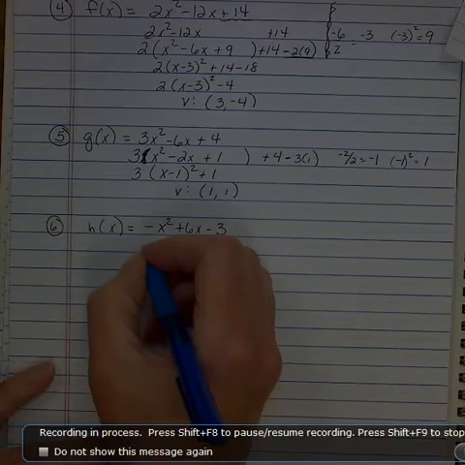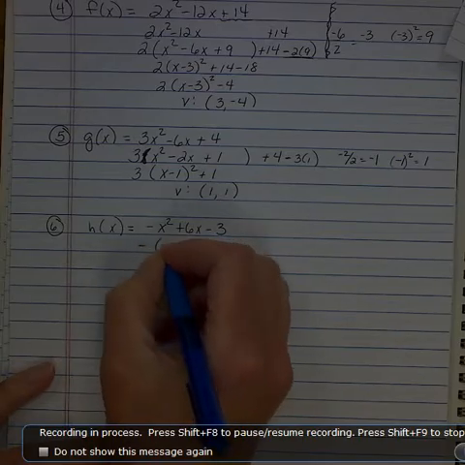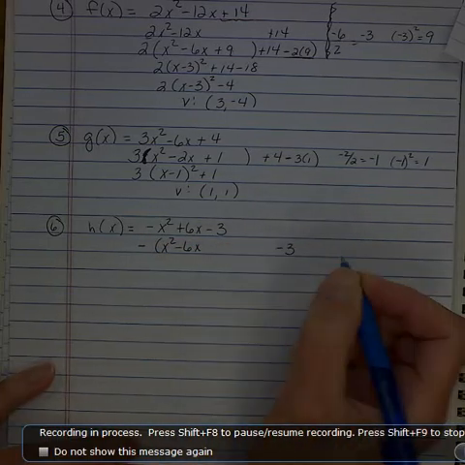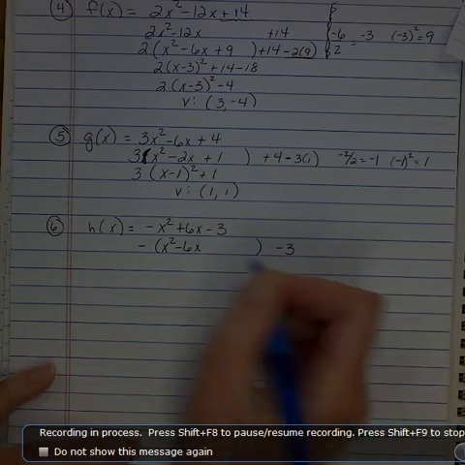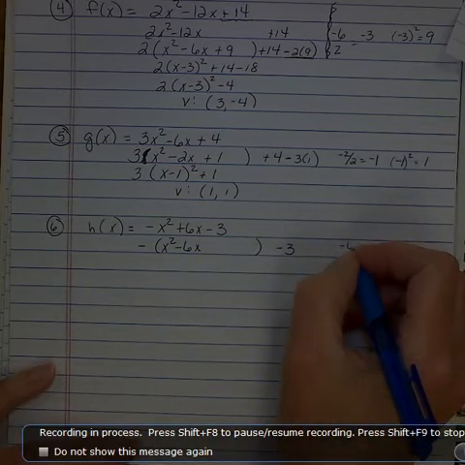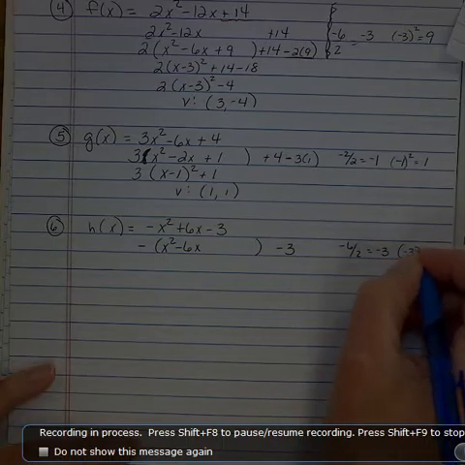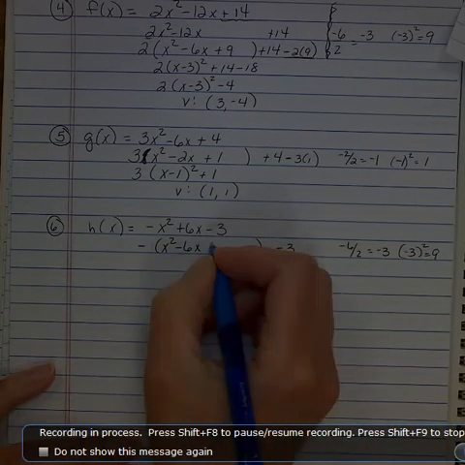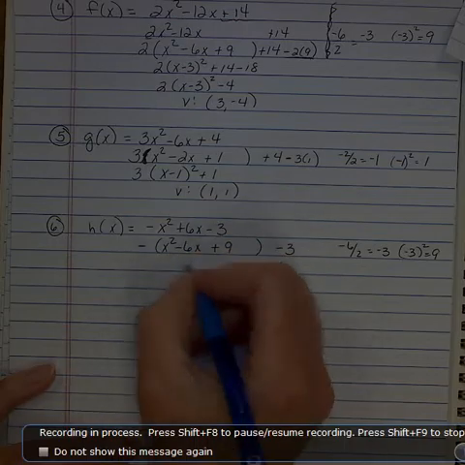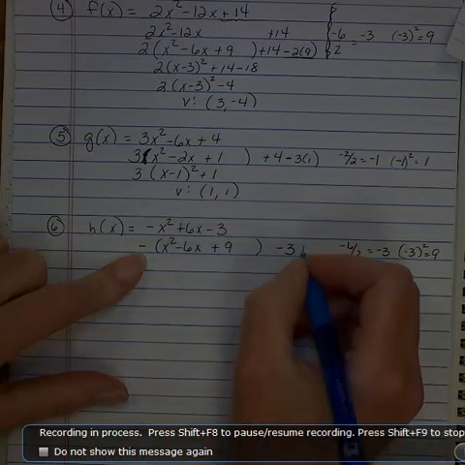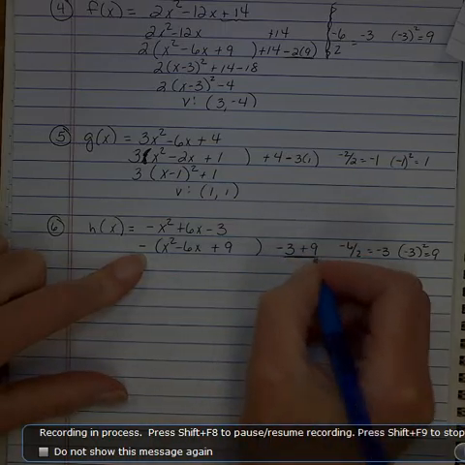So it's going to look like this. Negative on the outside, x squared minus 6x. We'll subtract the 3 over there. Same policy, negative 6 divided by 2, negative 3 squared is going to give you 9. So I'm going to add 9 inside my trinomial, but I actually subtracted 9 from this equation. So I'm going to add 9. Again, you want that net change to be 0.